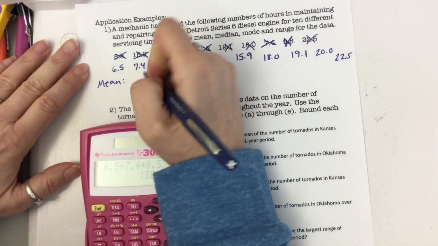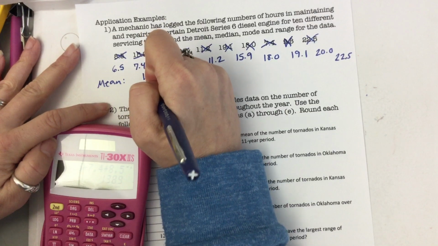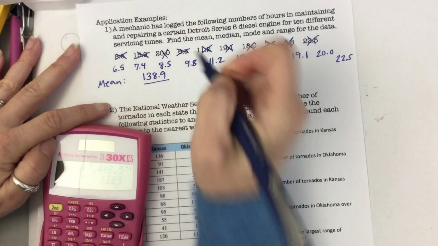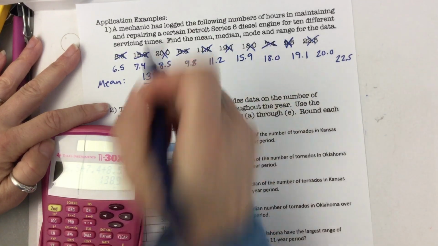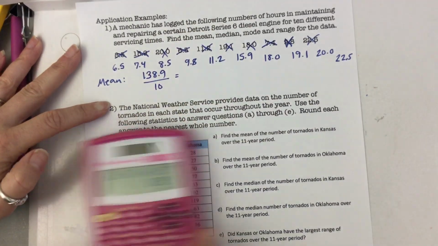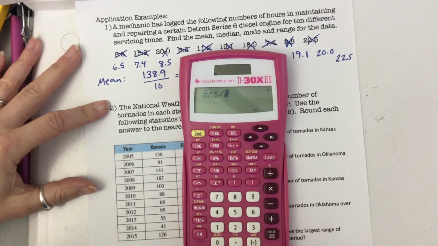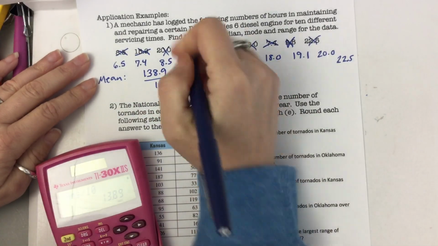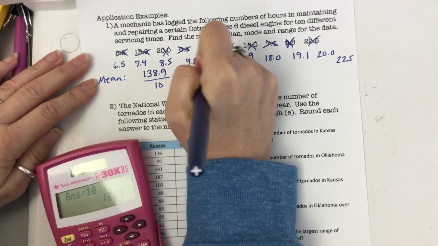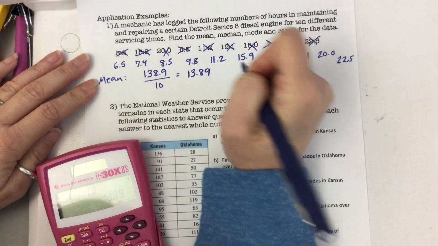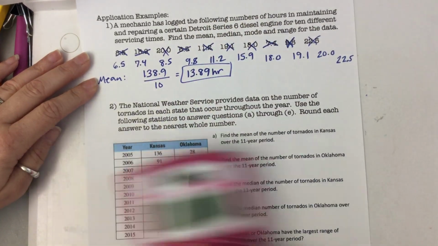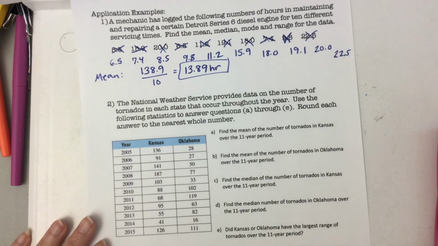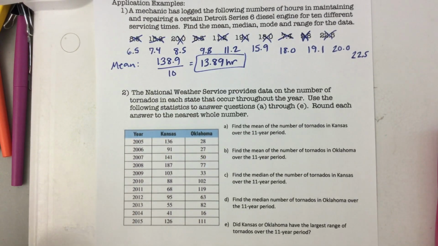My numerator, when I added all those numbers together, is 138.9, divided by 1, 2, 3, 4, 5, 6, 7, 8, 9, 10 values. So if I take 138.9 and divide it by 10, the average amount of time that this mechanic worked on that engine was 13.89 hours. That was the average amount over the 10 times that he was servicing that engine.